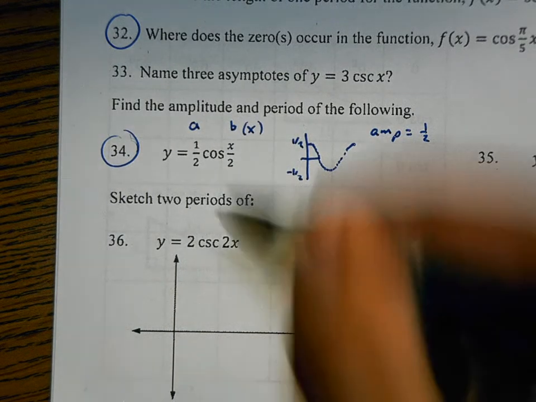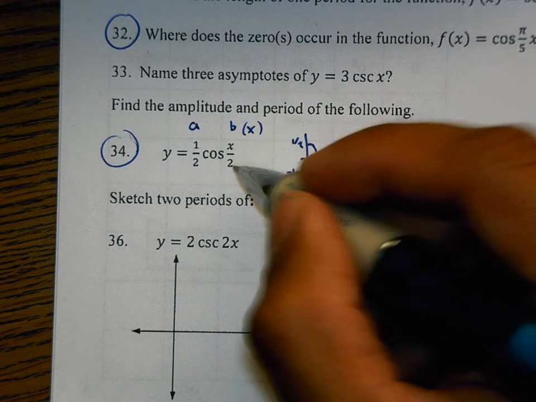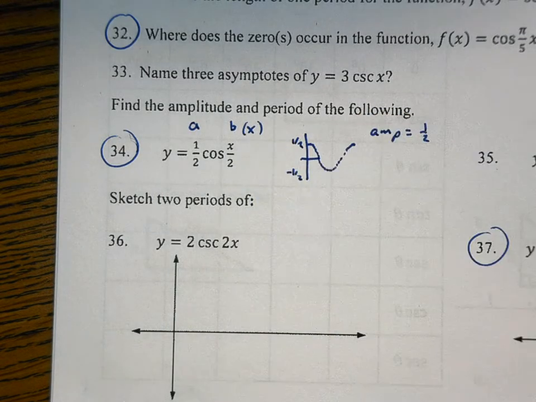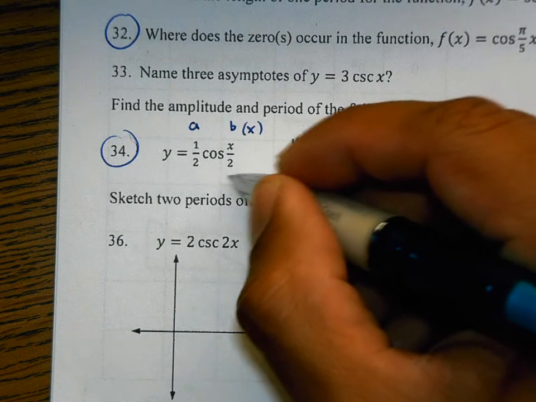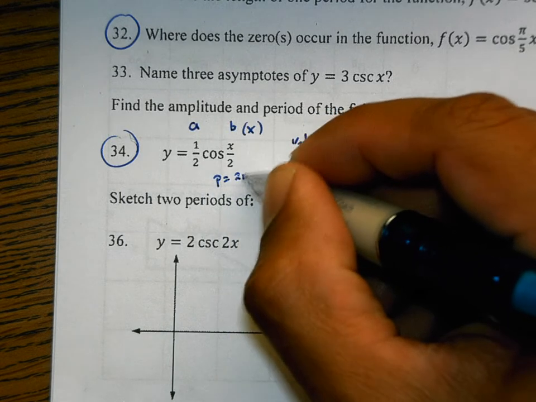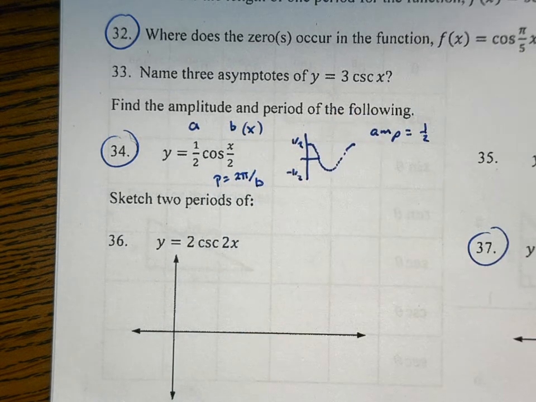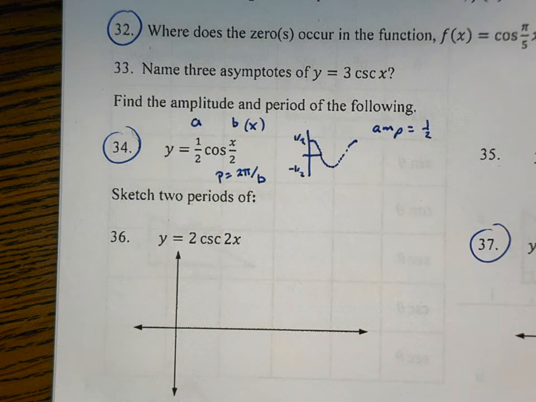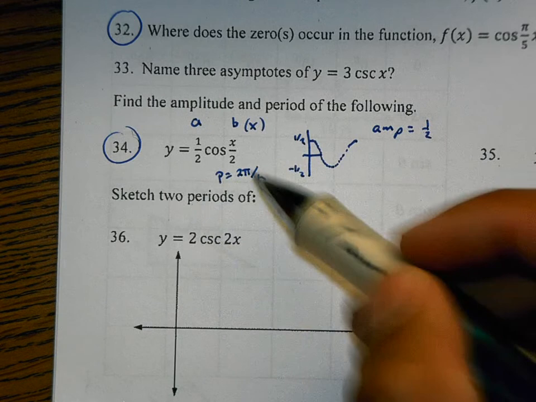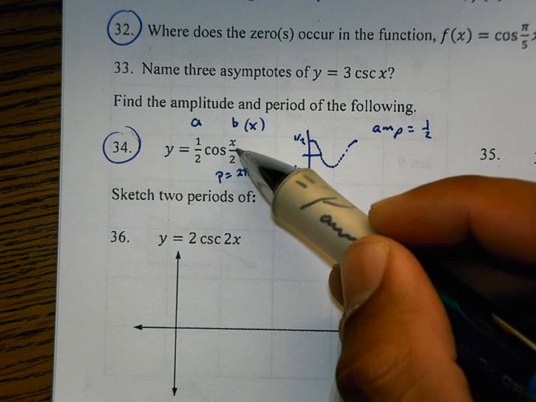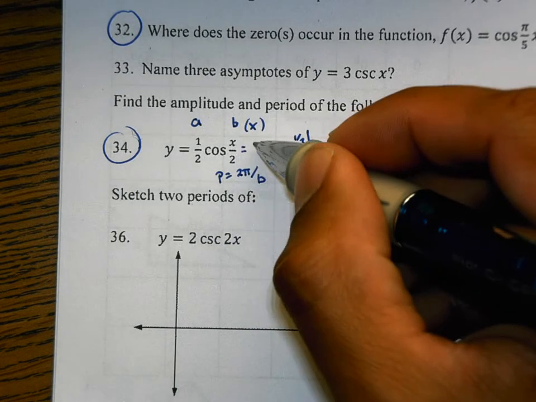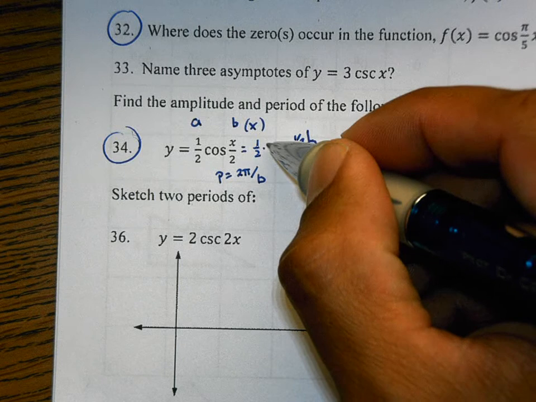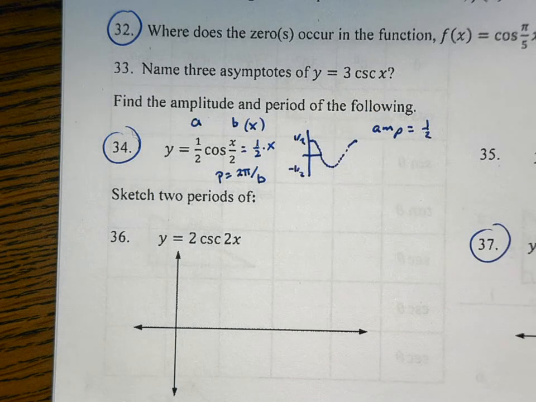Your period, on the other hand, there was a formula for it. I'm going to put the formula right about here. Period is equal to 2 pi divided by B. Your B value is whatever is multiplying the x. And so if you look at this and you see x divided by 2, that means the B value is the same thing as 1/2 times x. The B value is 1/2.